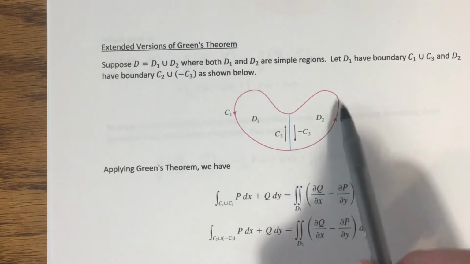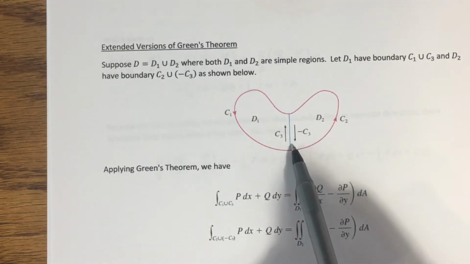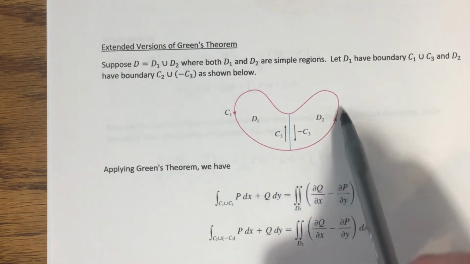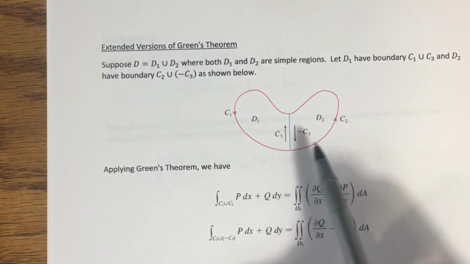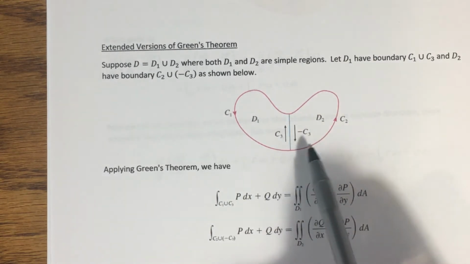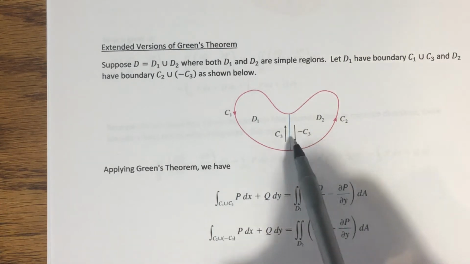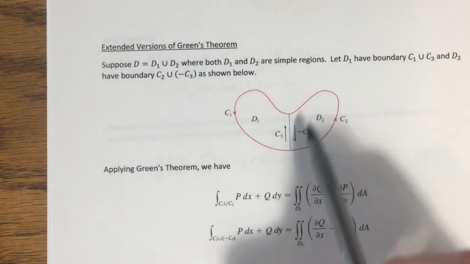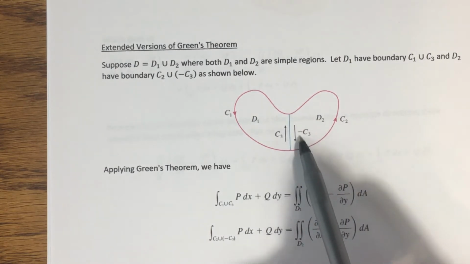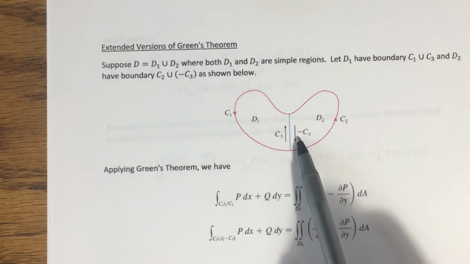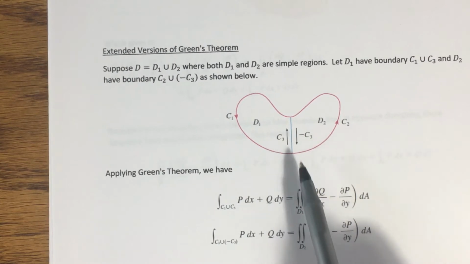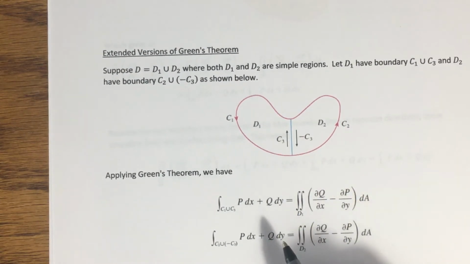However, if I want to orient the boundary curve for D2 positively, we're going to be traversing C3 in the opposite direction if it's all meant to be counterclockwise. So D2 is surrounded by a boundary curve that includes C2 and negative C3 going the opposite direction.